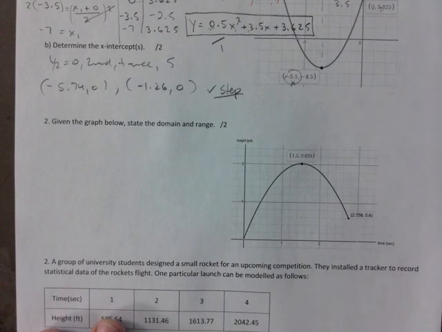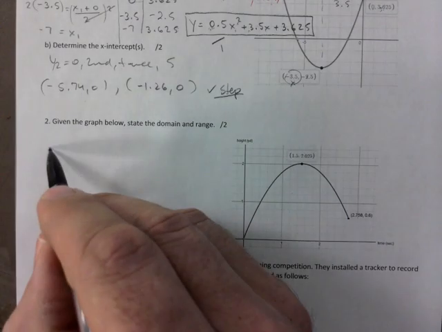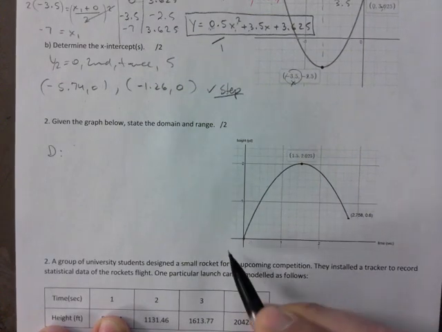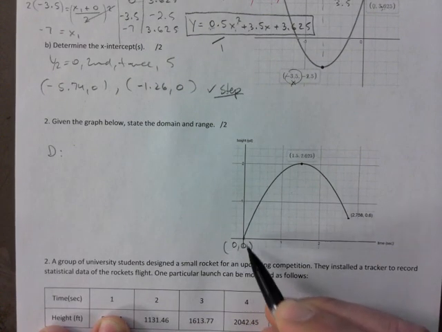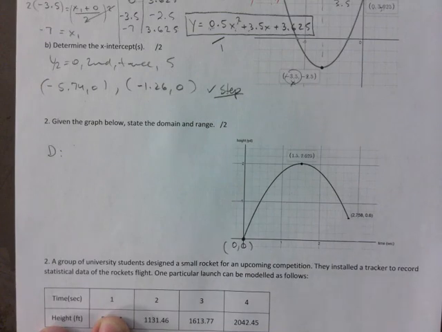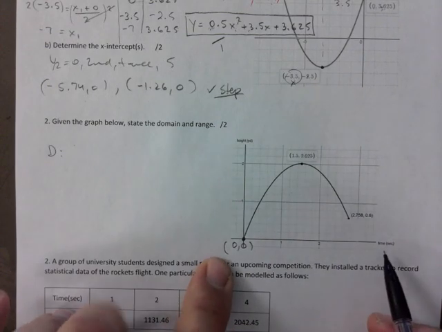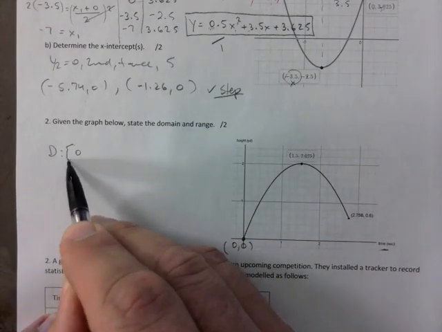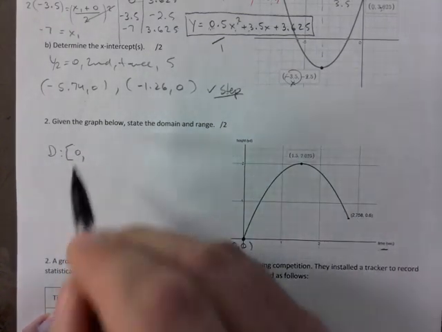Okay, next. Domain and range, your favorite part of the day. You loved it in IPR, you love it now. So this is technically 0, 0 here. When it comes to time, my x values here are going from 0 all the way to 2.758.